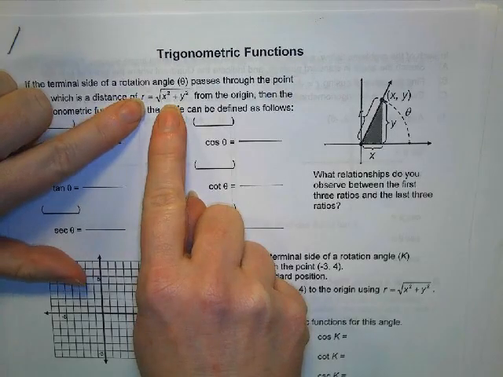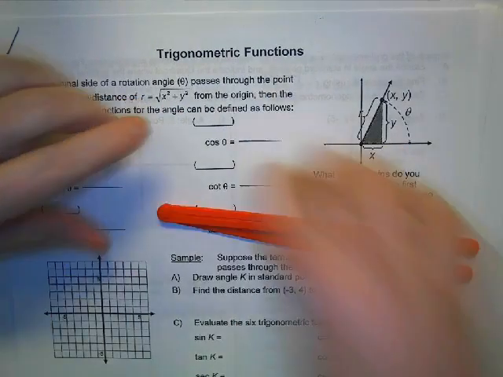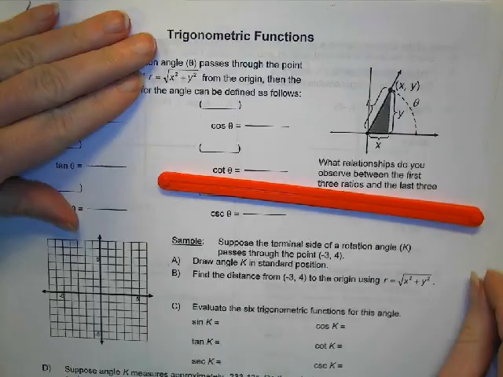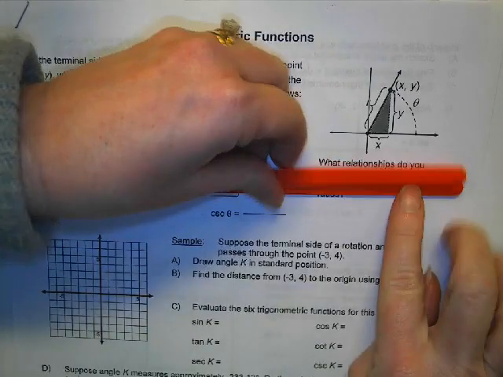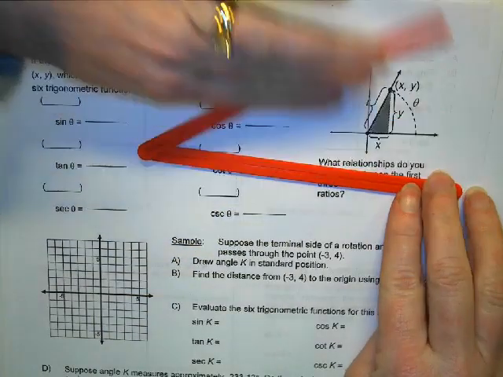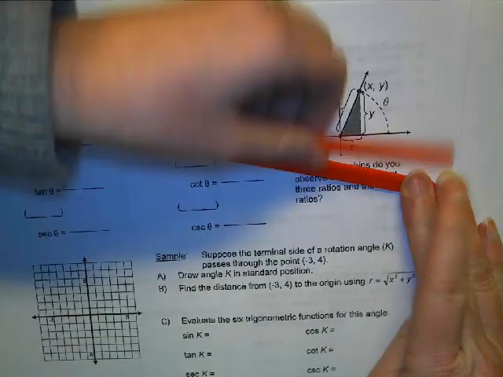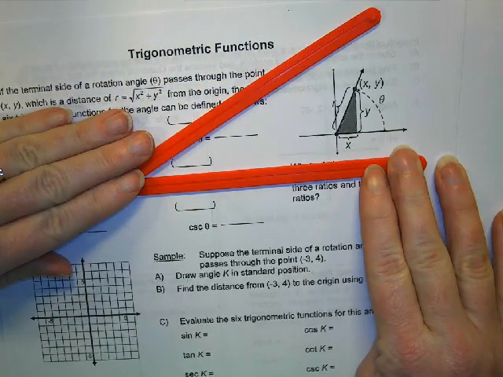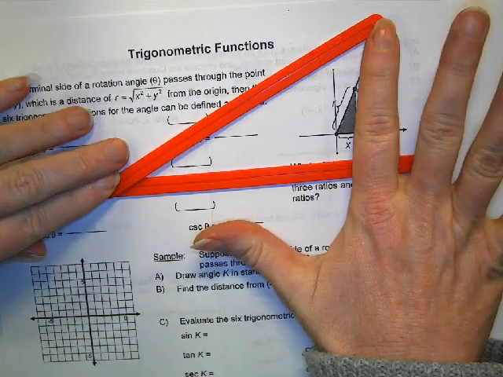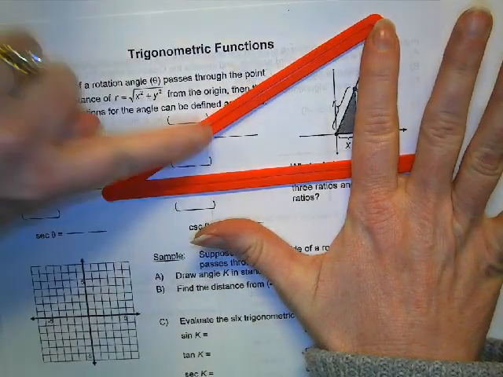They call it r because if we had a rotation angle, it's like having a radius that's just going around and around and around, right? So this is the radius of a circle, but if it stops right here, it becomes the hypotenuse of the triangle that I built. So that's why they call it r.